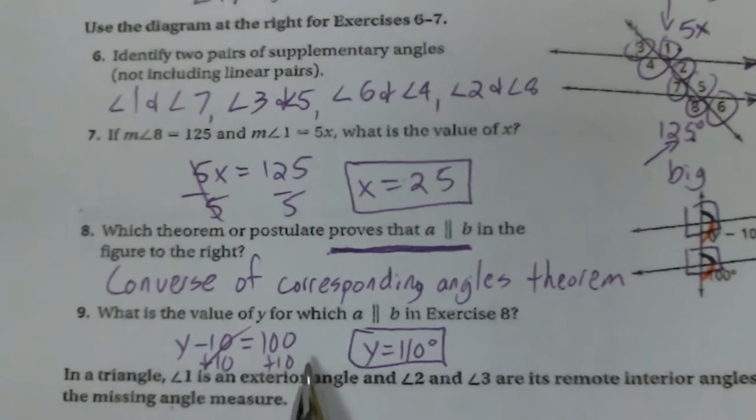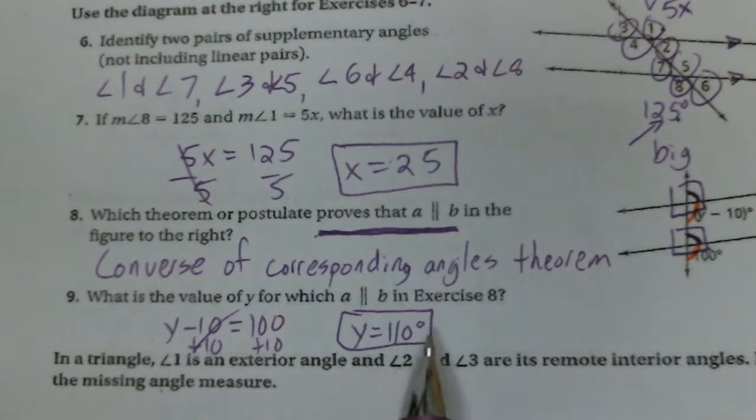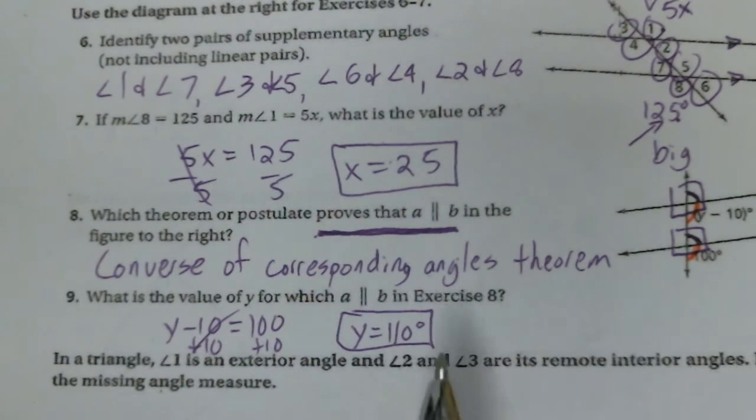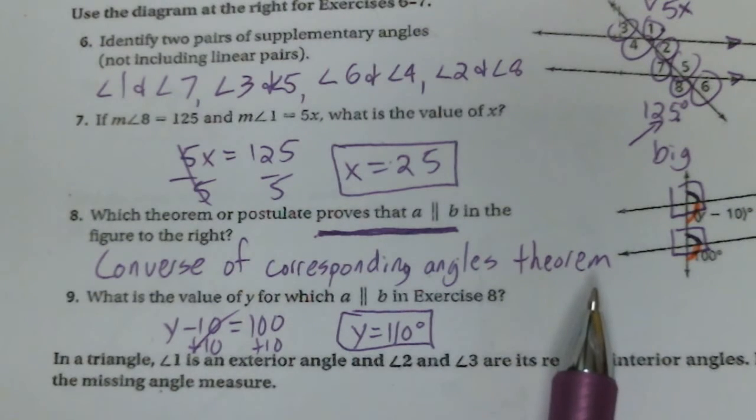Okay. Make sure on the test you're reading what the problem's asking for. Maybe they're asking for the variable, maybe they're actually asking you to find the measure of the angle. Okay, so if you get x is 12, then you might have to plug it back in to actually find the measure of the angle.